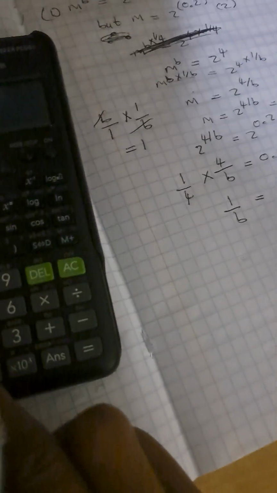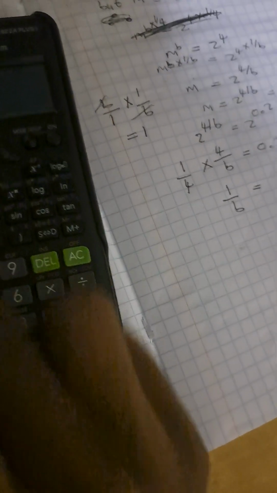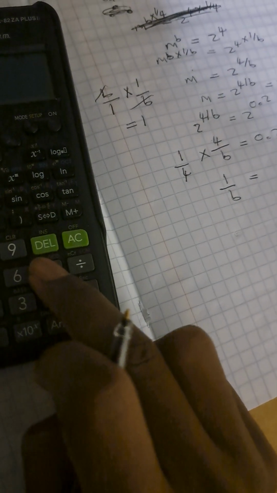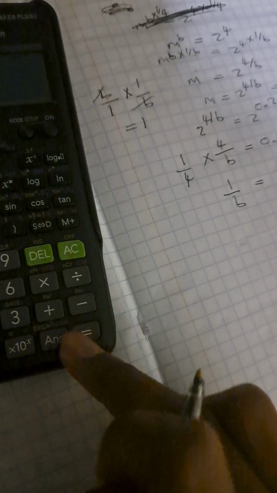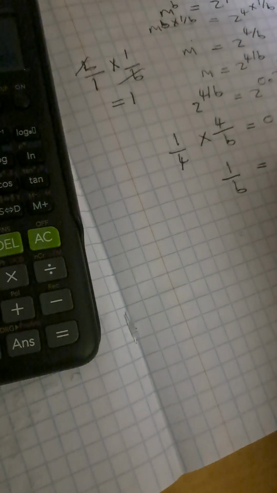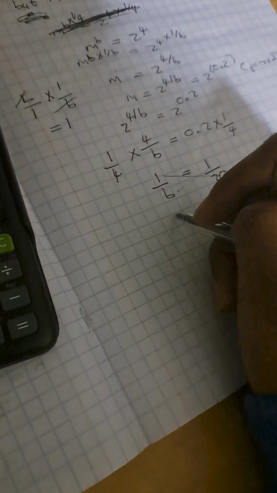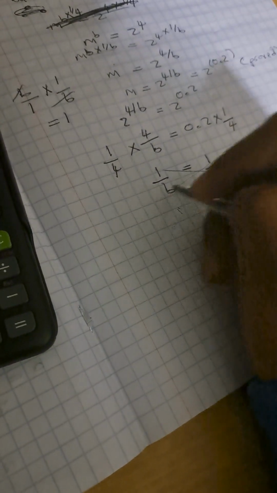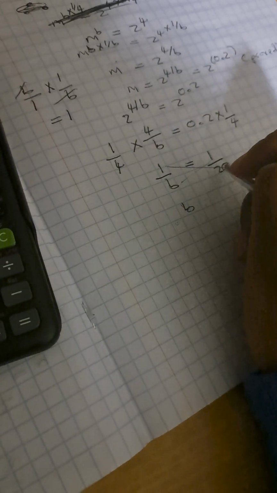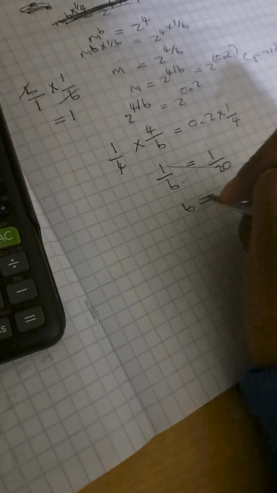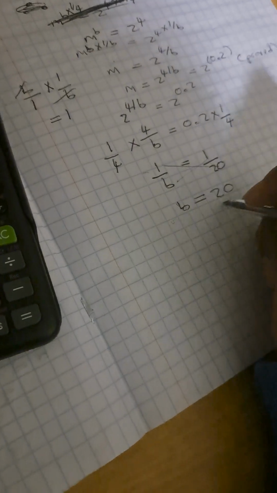I told you it's gonna take forever because I didn't look at the memo. So 1/4 times 0.2, we have 1/20. So 1/b is equal to 1/20. You cross multiply: b times 1 is b, 1 times 20 is 20. So b is equal to 20.